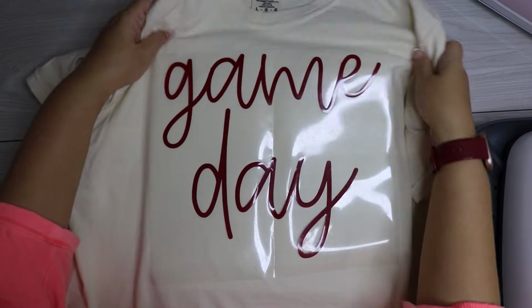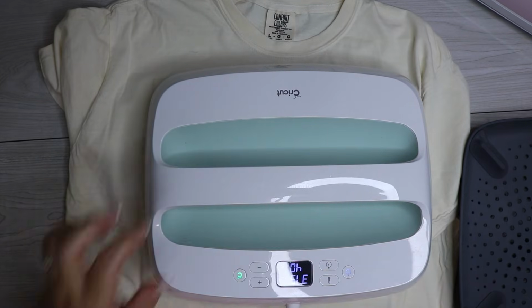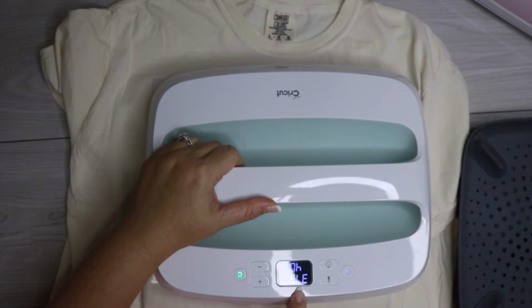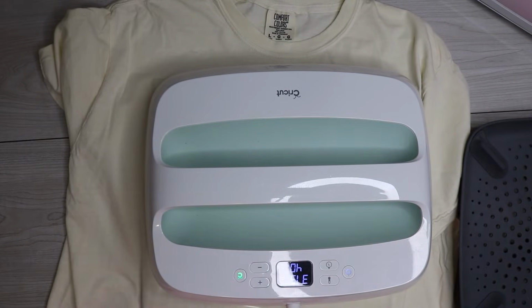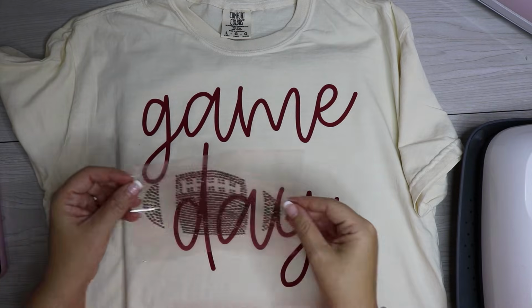I'm going to slide this a little more. And I'm just going to press this just like I would pressing any type of regular vinyl on a cotton shirt with a 315 temperature. So I'm not doing anything special here. I'm doing exactly like you would making a normal shirt. I'm now ready to add my rhinestones.